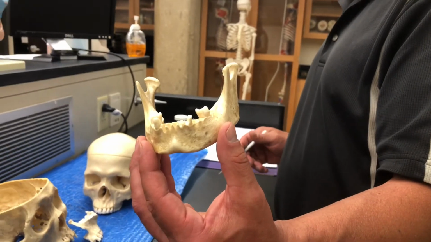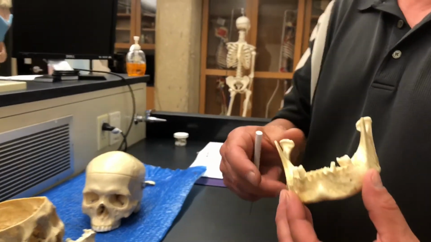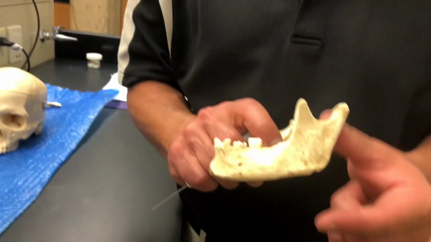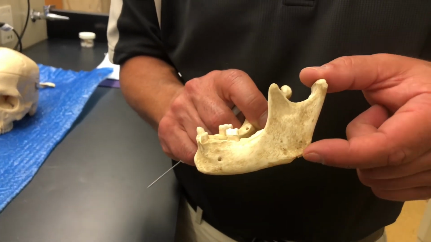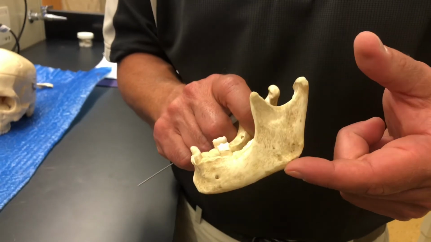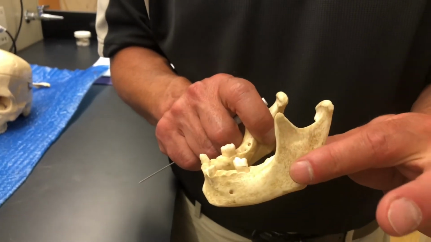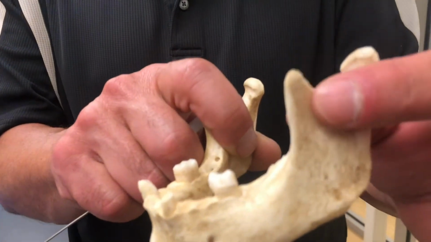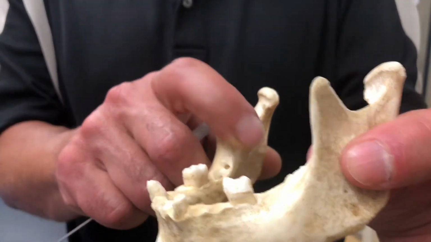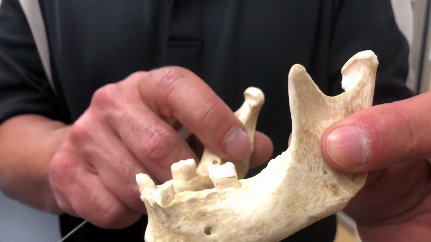The next structure is the angle. So if we come right here, this posterior curved portion right here, that is the angle of the mandible. And then this superior projection right here with these two projections that come off of it, this projection right here, this is the ramus. Okay, so one more time.